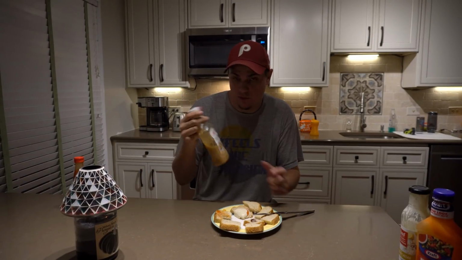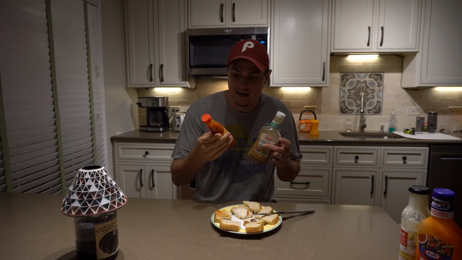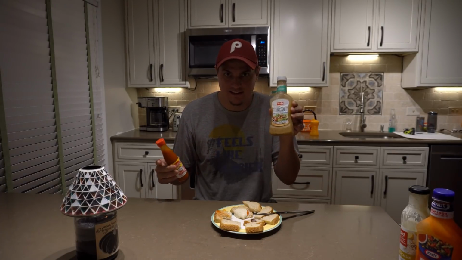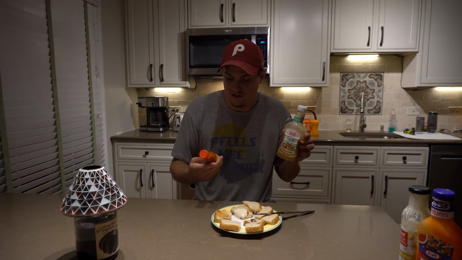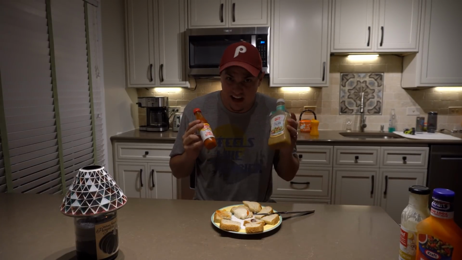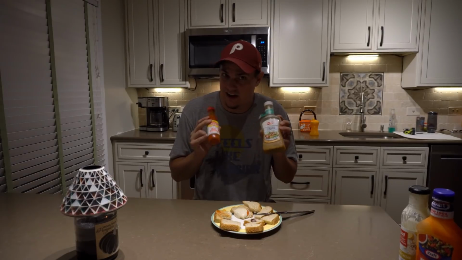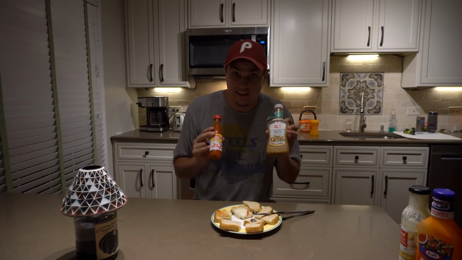The zestiness of the Italian works well, and then it's followed by the heat of the hot sauce. The zesty flavor of this stuff gets you right away, and then it goes into the hot sauce. Surprisingly not that bad of a combination. I wasn't really super high on this one because I didn't think it'd be good, but it's pretty tasty.